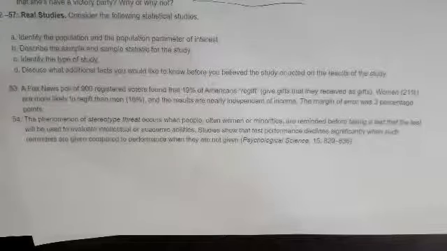So is your population the 900 voters? All registered voters? The population here, what is the thing that I'm trying to get at? What is the large set of people that I'm talking about? The Americans, right? So my population would be the Americans.